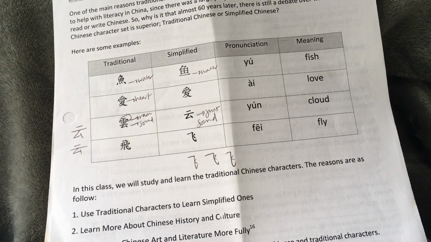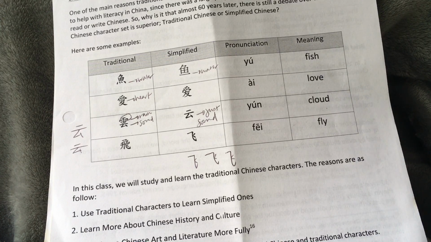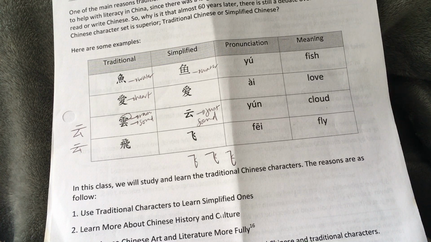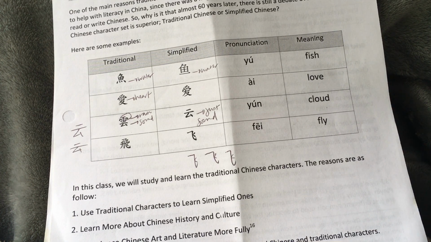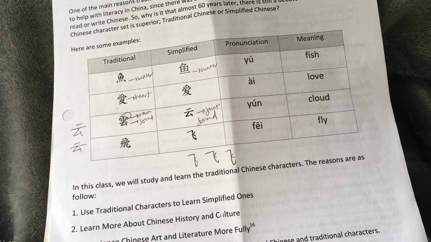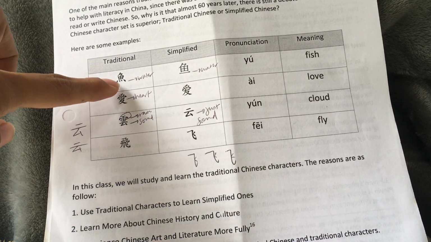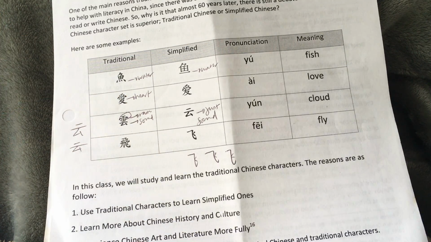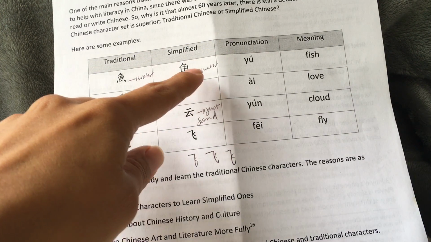And I want to really briefly talk about the difference between traditional and simplified characters. So originally, the traditional Chinese characters are very intricate and have a lot of different meaning in them. Not that we lost that entirely with simplified, but some stuff was taken out. So for example, as you can see here in this chart, we have the character for fish, which originally had water underneath at the bottom, the water radical, and then that was taken out and turned into a line to make it simplified.